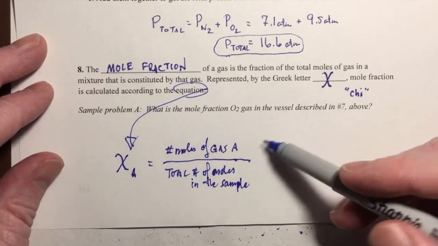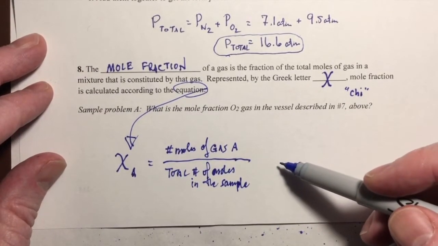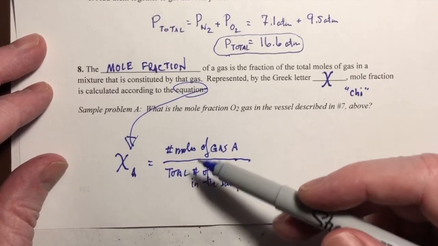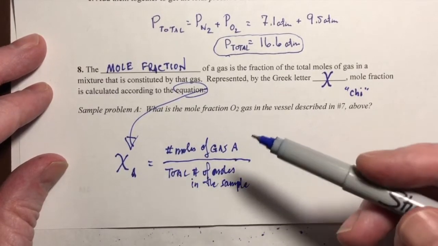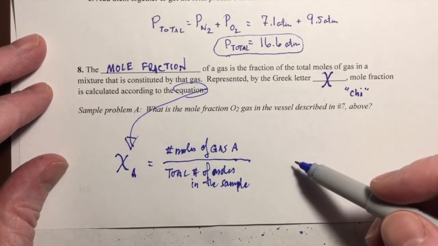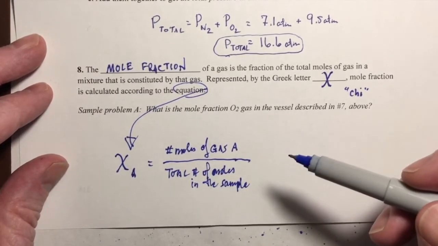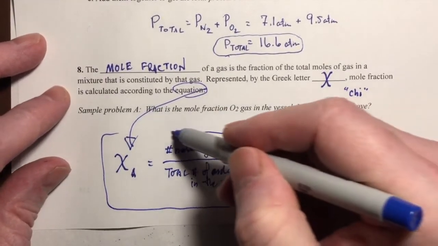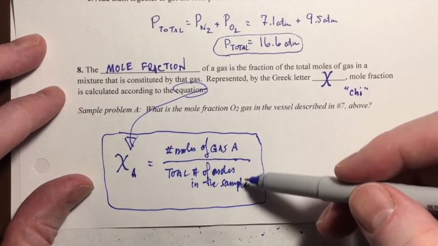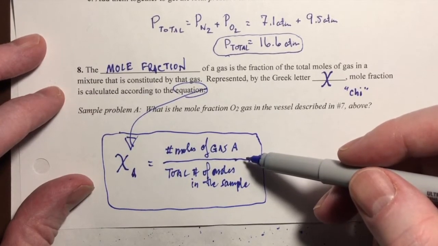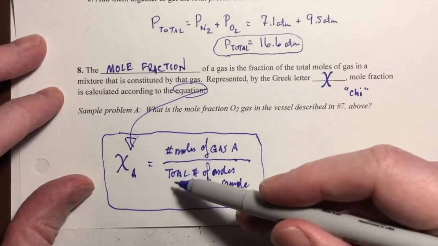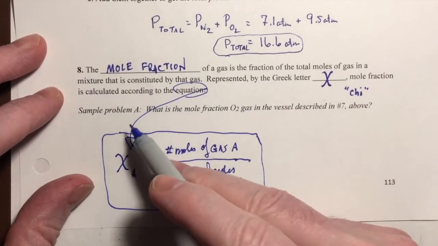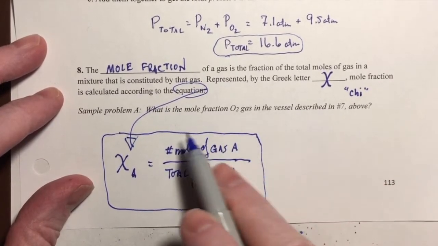I think you can see that if we happen to multiply that by 100, we would end up getting a percent. We would get a percent of all of the moles of gas in the mixture that are that gas A. But before you multiply it by 100, you have a fraction. So there's the general equation to calculate a mole fraction. It is, in fact, the same equation that you would use to calculate a fraction for anything. The number of red marbles in a jar divided by the total marbles in a jar would give you the fraction that are red marbles.